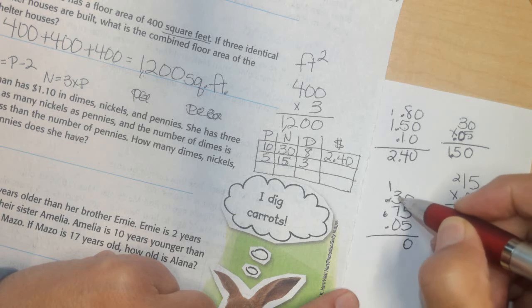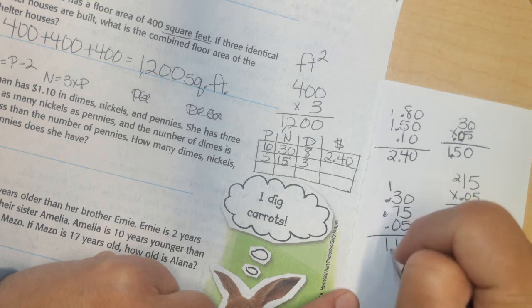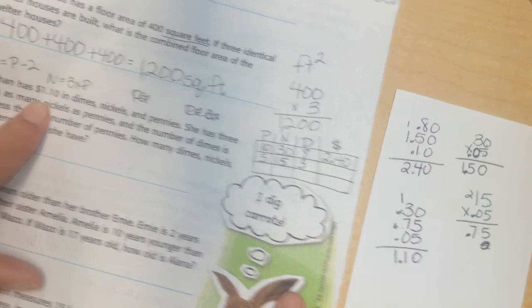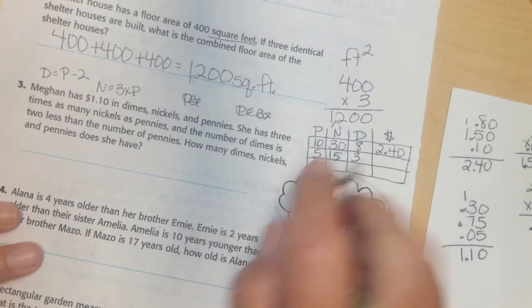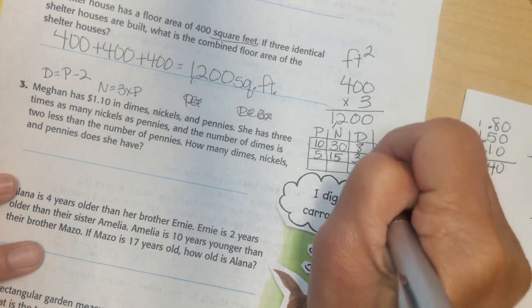So 7 plus 3 is 10. Plus 1 is 11. I bring down my decimal place, and I have $1.10, and that's what I was supposed to have. So now I know this is $1.10. I check, I got the right answer.